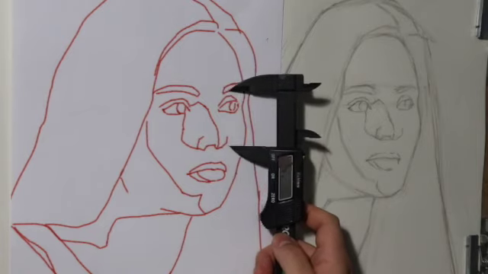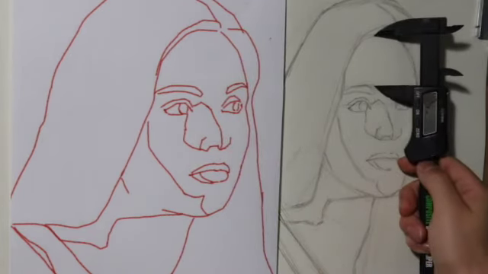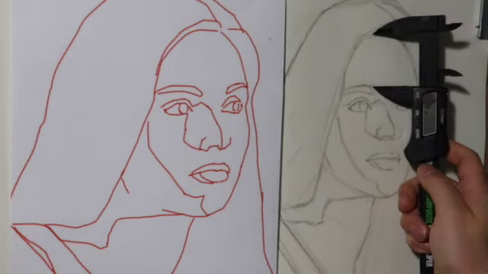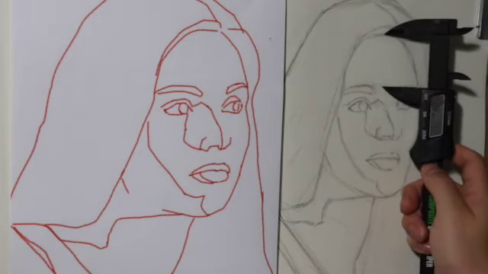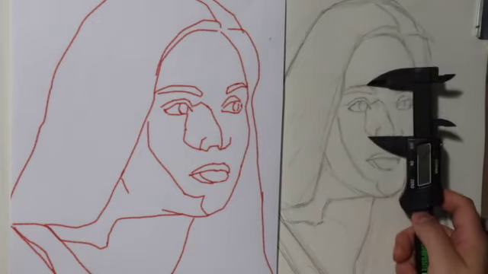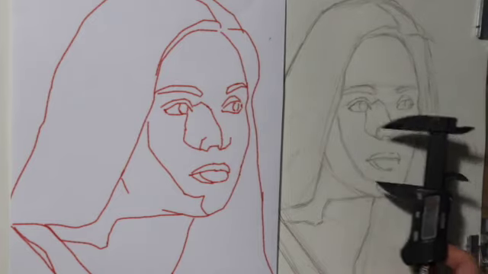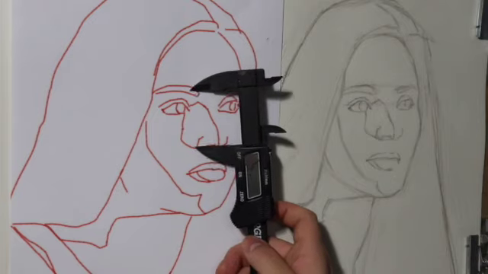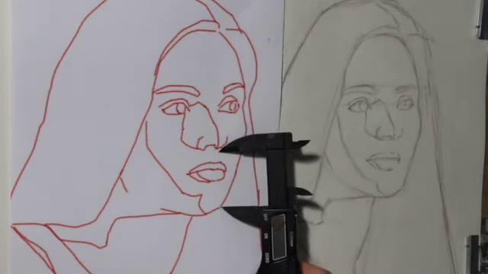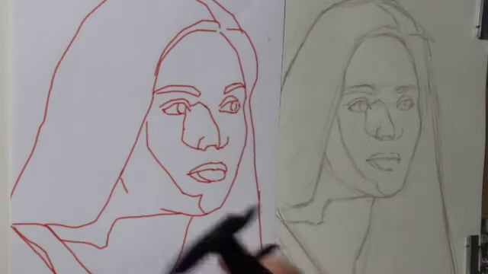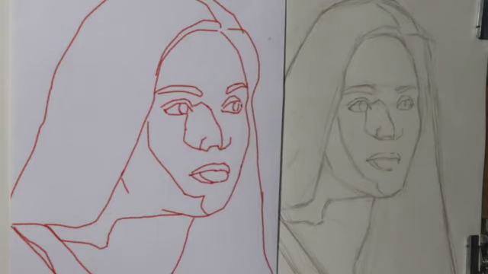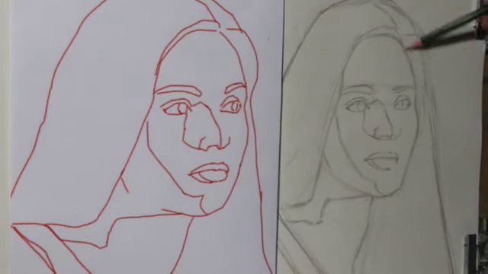And it is, roughly. Let's check that here. Good. Okay, so the chin should be a little bit lower. Good. So the chin is a little bit lower there. So we're in good shape.